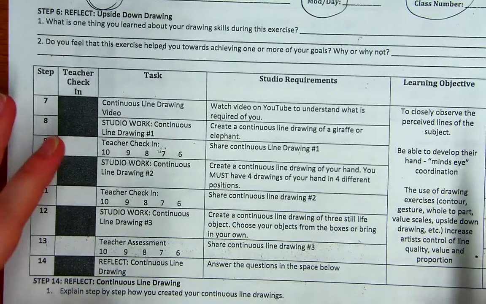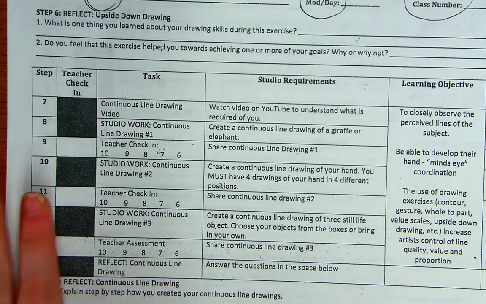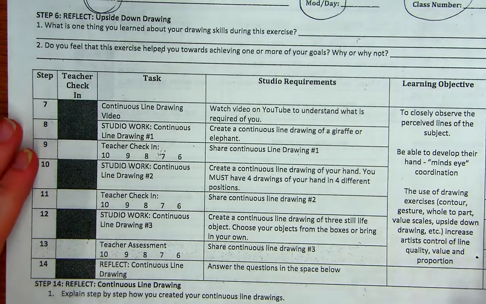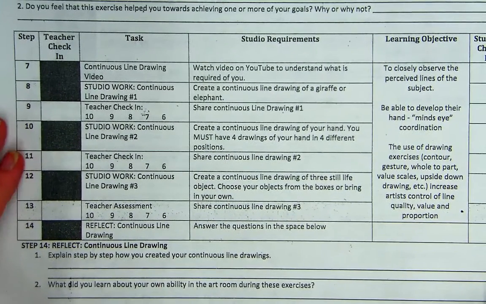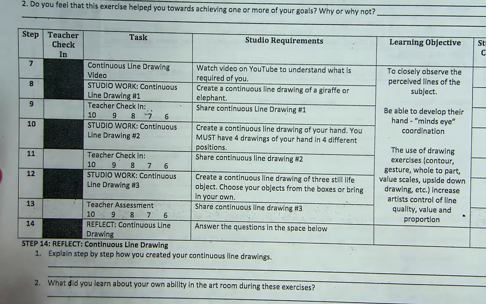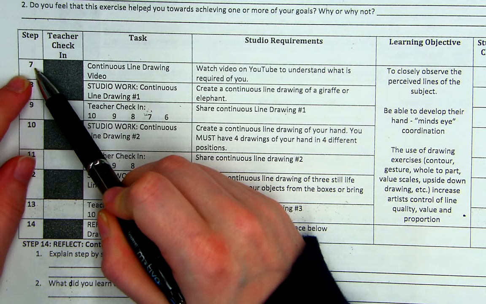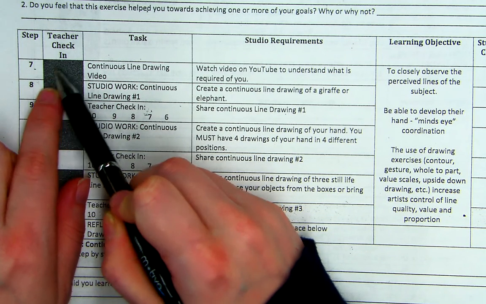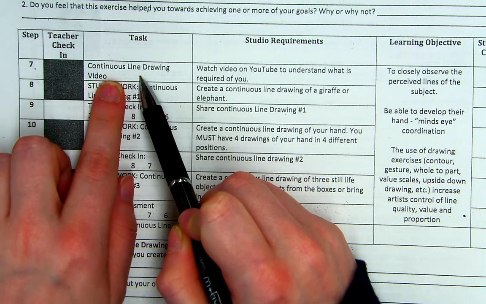Now, I want to go over this because there seems to be some confusion when it comes to the student learning guide and really how it's going to be done. So what we're doing is we're going to look at tasks 7 through 14 today, and it's very simple. Step 7, you do not have to show me anything about step 7. That's why it's blacked out. The task for step 7 is to watch the video.